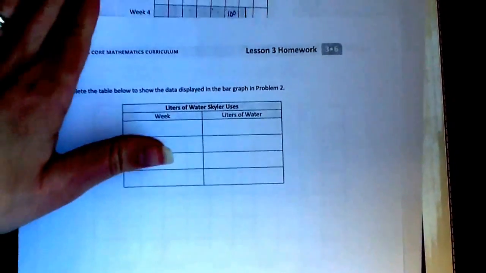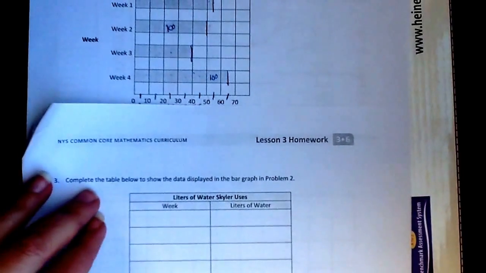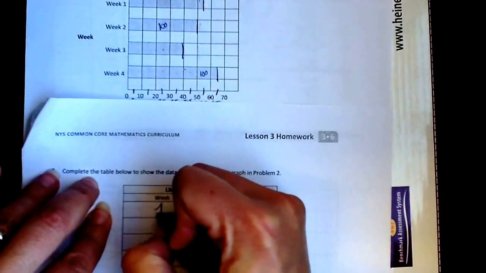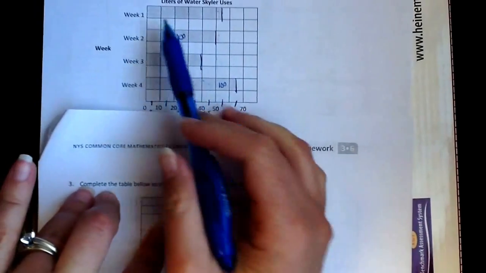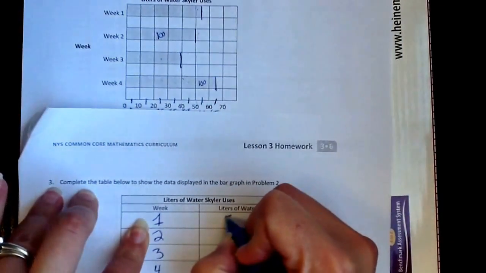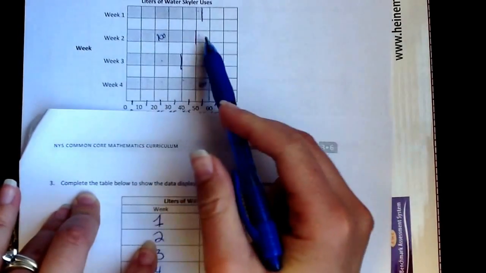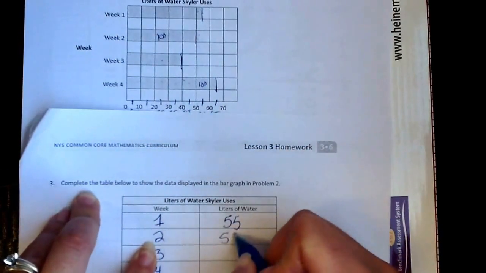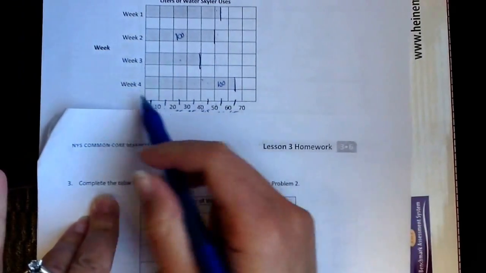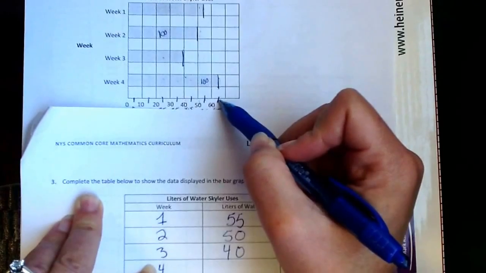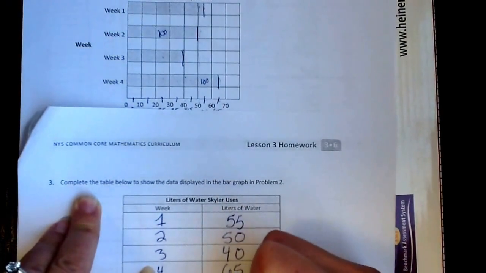Last but not least, question number 3 wants us to complete the table below to show the data displayed in the bar graph in problem 2. So I took my papers apart so I can kind of see our 2 different bar graphs here. So week 1, I'm just going to write my numbers, 1, week 2, week 3, and week 4. In week 1, she used 55 liters. Week 2, she used 50 liters. Week 3, we trace down to 40 liters. And week 4, we trace it down halfway between, remember, so that's 65 liters.